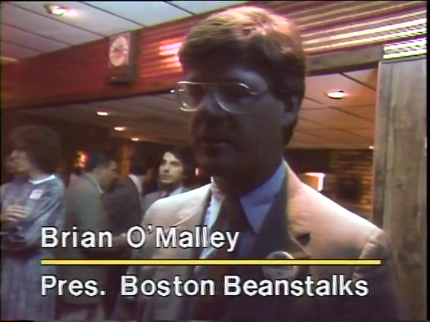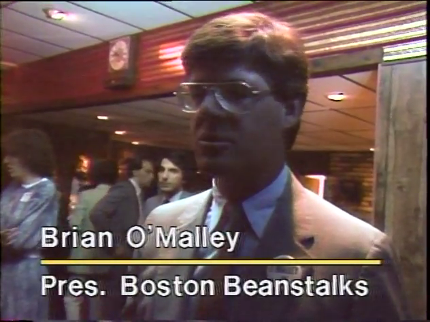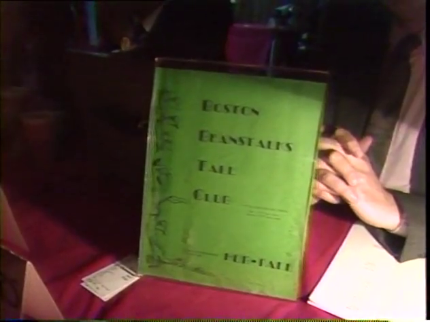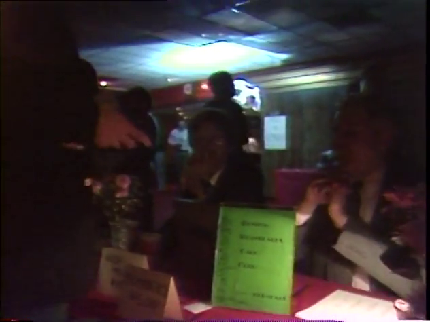Welcome to the Boston Beanstalks, a unique kind of social club. The Beanstalks are part of a national organization that has over 5,000 members. As local president Brian O'Malley explains, the club is only open to certain people. The only requirements to join the club are that men must be 6'2" and over, and women 5'10" and over. And it's a social club like any other club, except that this is a club for tall people. Club members all occupy the extreme right tail of the distribution of people's heights.